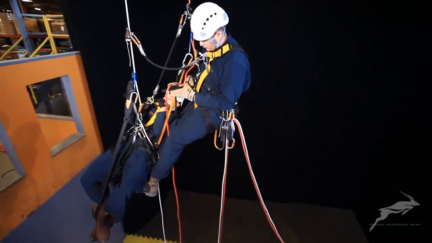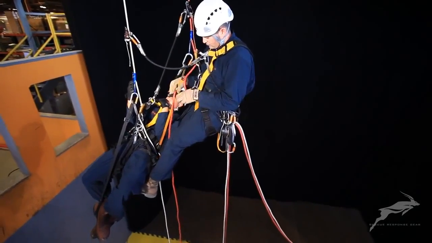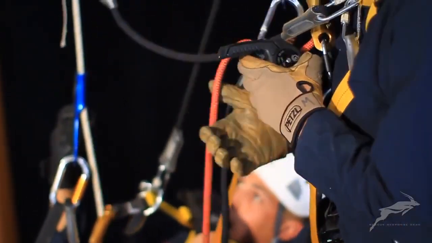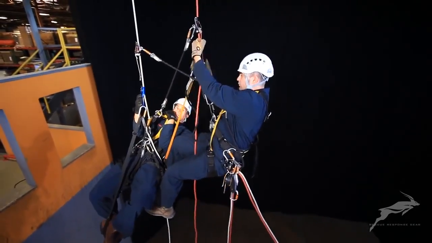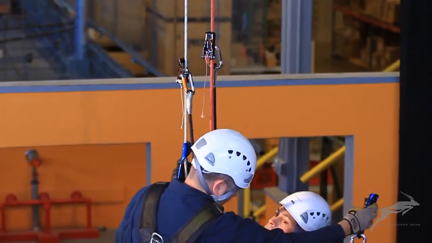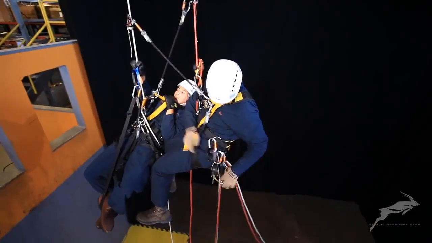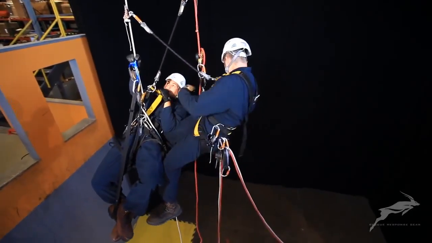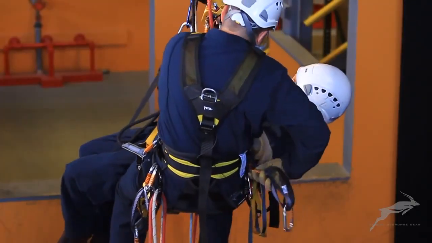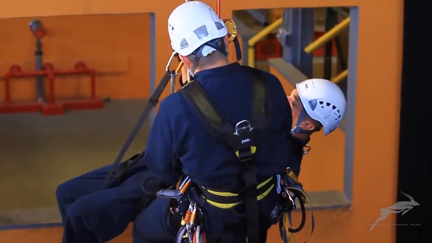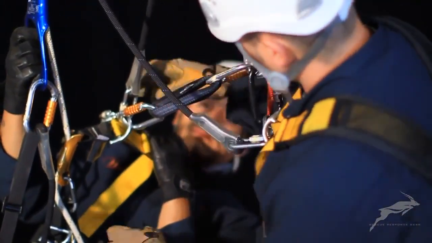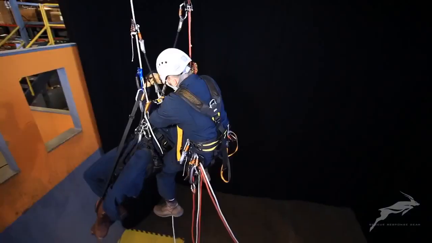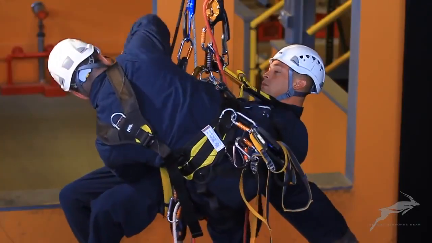The rescuer changes over to descent mode and locks off the descender. A short sling is used to make a connection from the rescuer's descent device to the casualty's sternal D-ring. Using the casualty's sternal attachment point will help keep the casualty in an upright position.